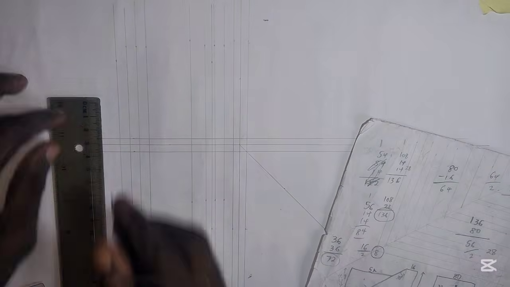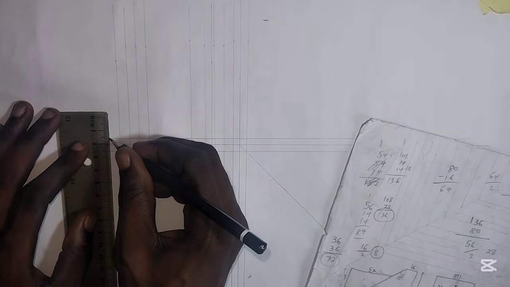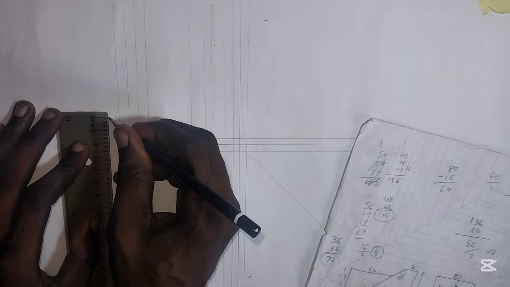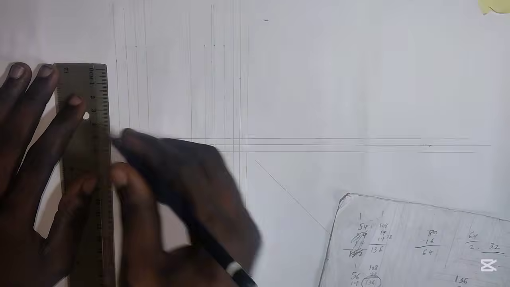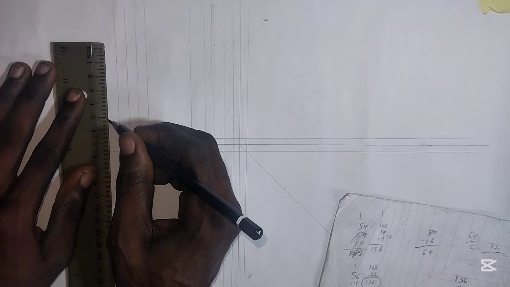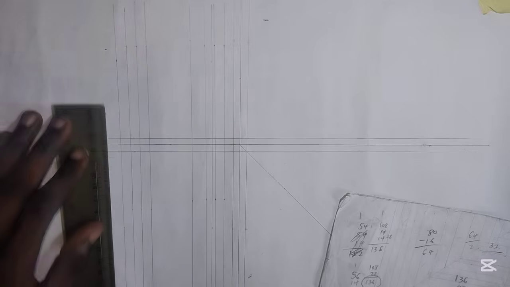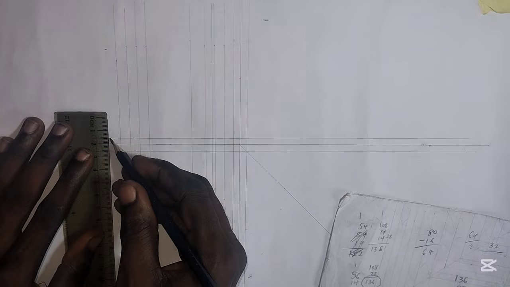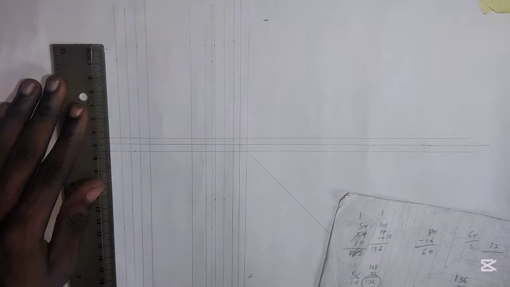Now, I'm going to start with this line. With this line now, I'll mark 1.6. Mark 1.6. Then from that 1.6, I will mark 4.9. Yeah. You see what I did? I mark 1.6 from this line. Then from this same 1.6, I now mark 4.9 from the 1.6.